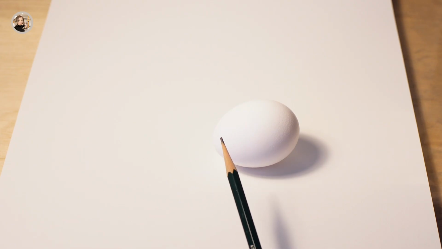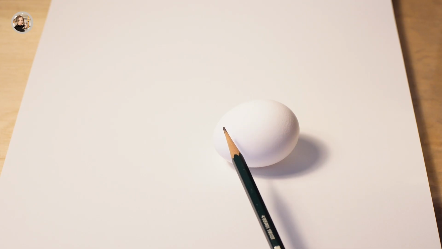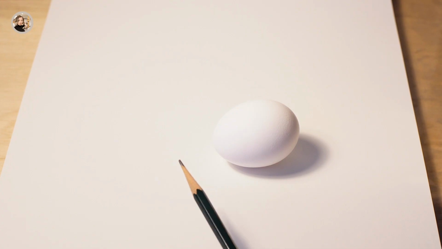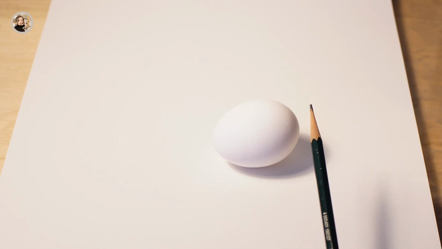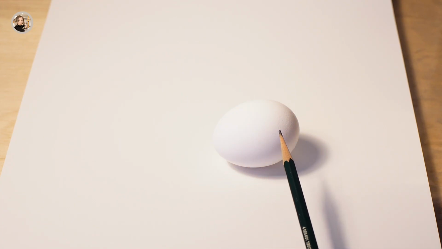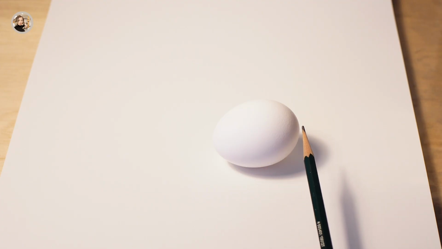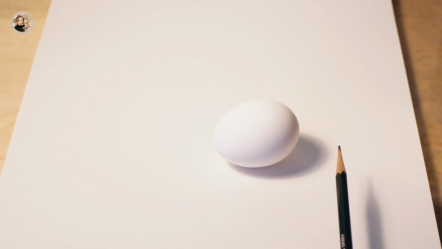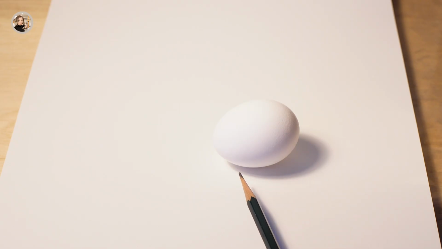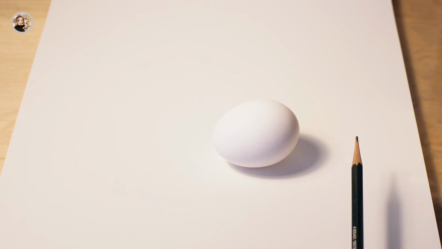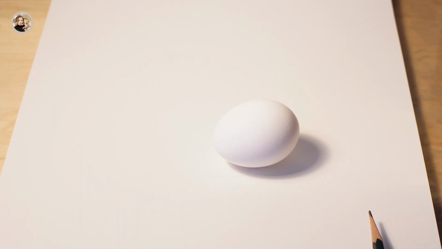So next is going to be the light area. It's the next lightest area on the egg after the highlight. Then it's going to be a half tone right here. Then this is a core shadow right here. This is the darkest part of the object. Then it's going to be a reflected light right here. This reflected light is very bright because the surface the egg sits on is white. If the surface was black, this reflected light would still exist, but it would be much darker.